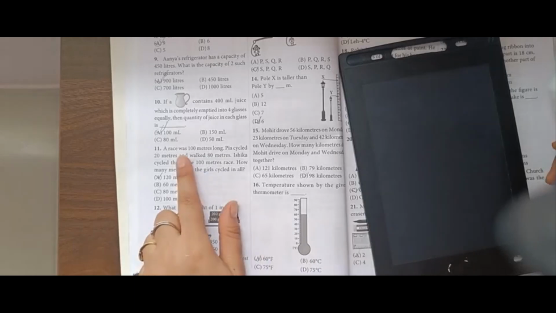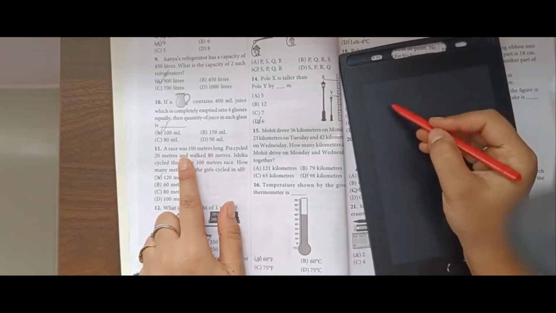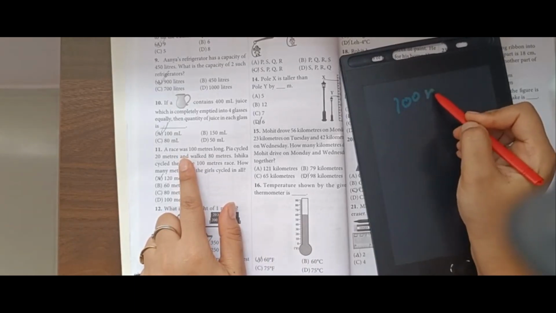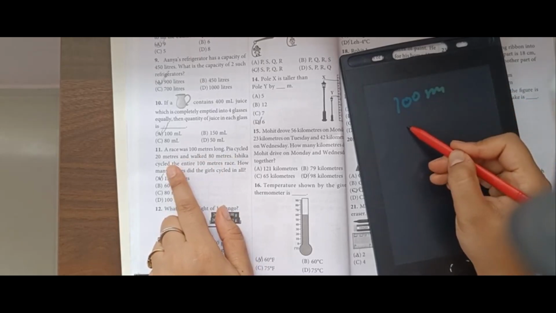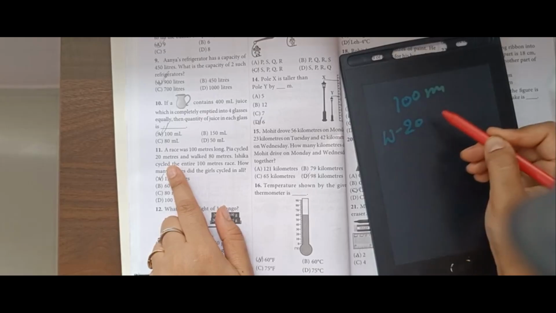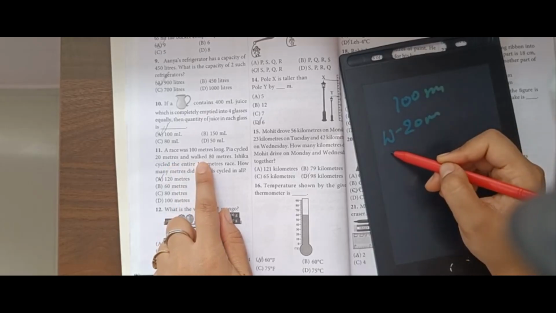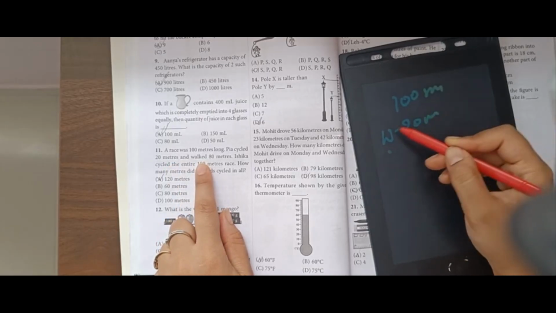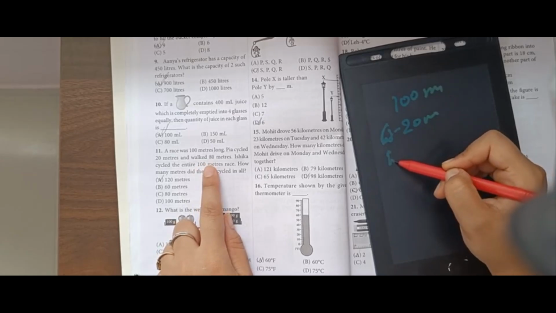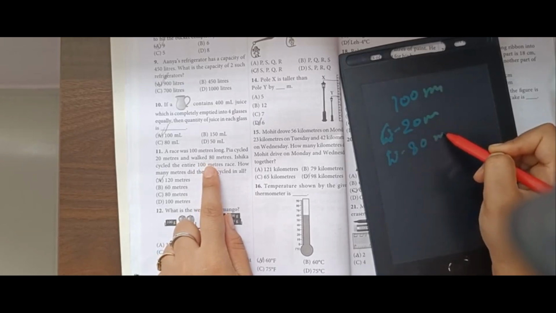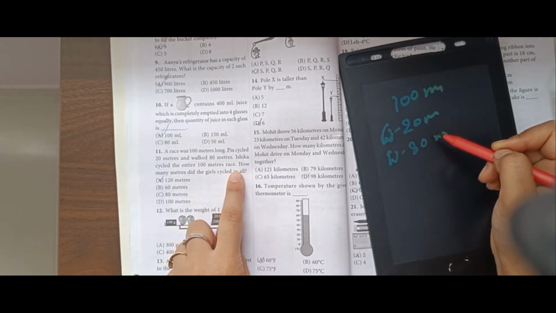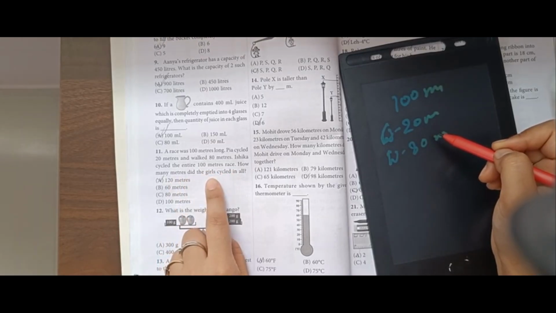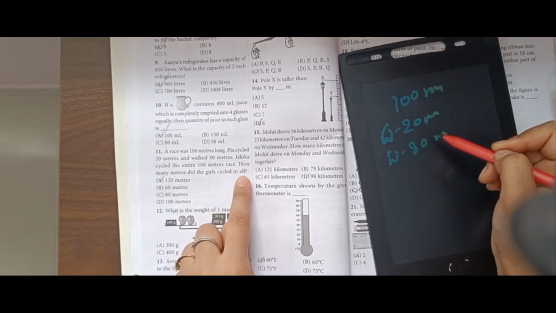Next is, a race was 100 meters long. Pia cycled 20 meters and walked 80 meters. Ishika cycled the entire 100-meter race. How many meters did the girls cycle in all?